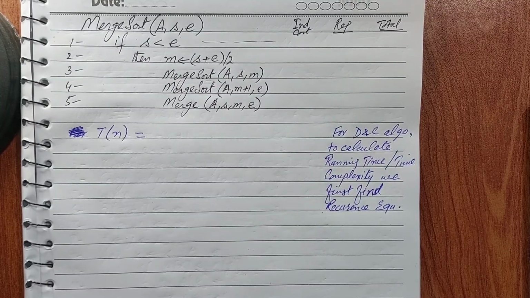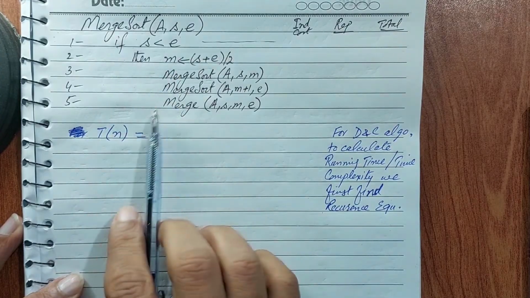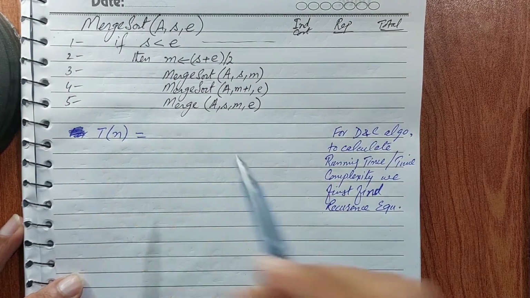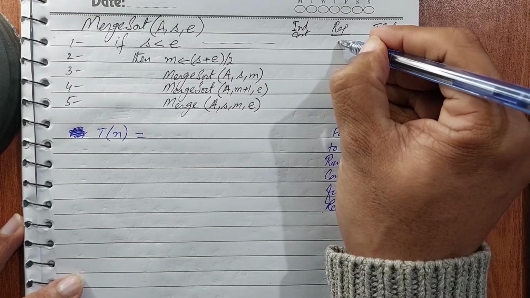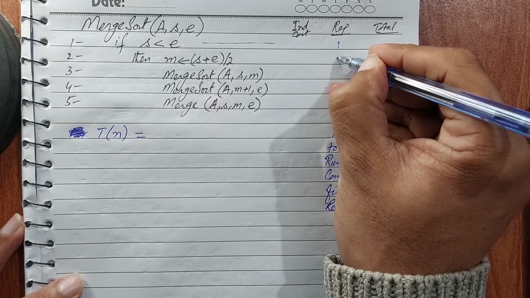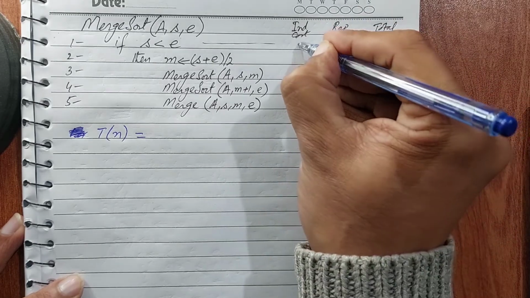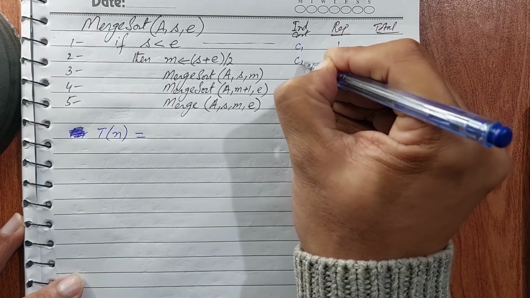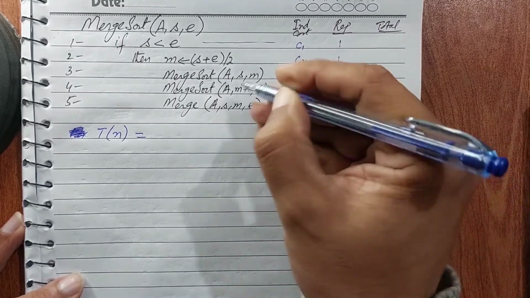Okay guys, here is the merge sort algorithm, and if we just go roughly, this is going to be executed once, so we can calculate its time complexity. It is also repeated once, so it would be C1, C2, C3, C4, C5.